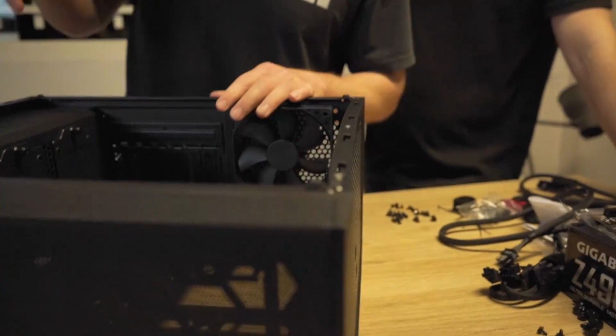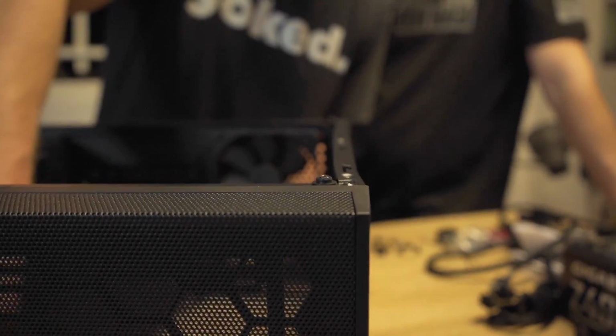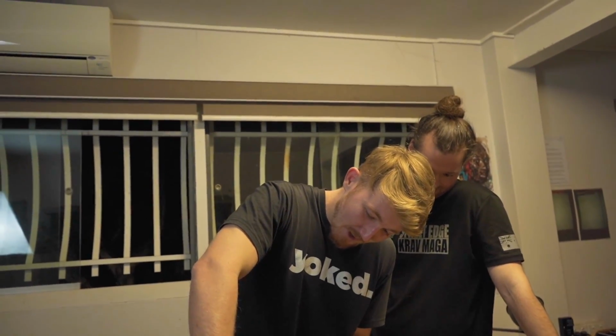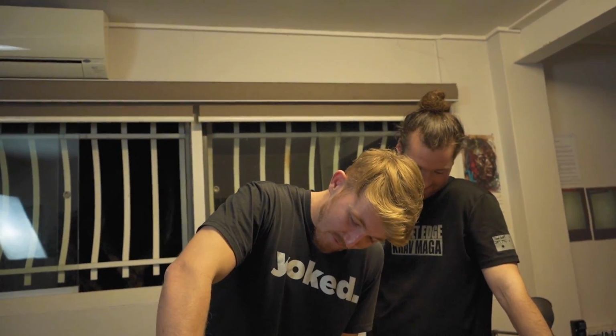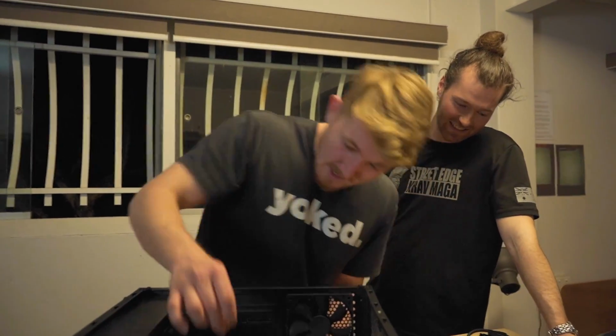Okay, so we've hit a roadblock. There's a massive dent on the bottom and the top. We had a little discussion: do we want to replace the case? You know what? We're going to push forward. We're going to get this build done, broken case or not, because we want progress, not perfection. There's a bit of philosophy for you. Yeah, I should have warned you about that cliche.